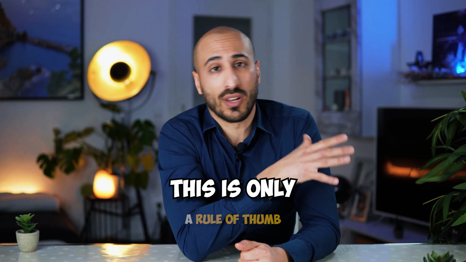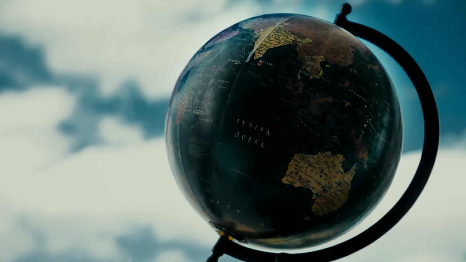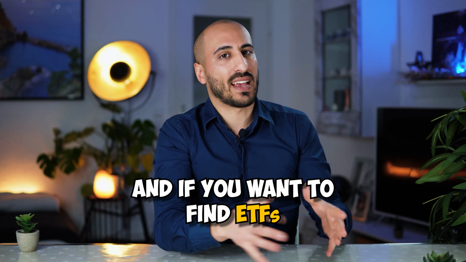Of course, this is only a rule of thumb, and if you want to invest internationally, for example, you're probably going to find lower performances than this. So feel free to play with the filter as you wish. And if you want to find ETFs that are younger than 10 years old, then you shouldn't use this filter because of course they're going to be filtered out.